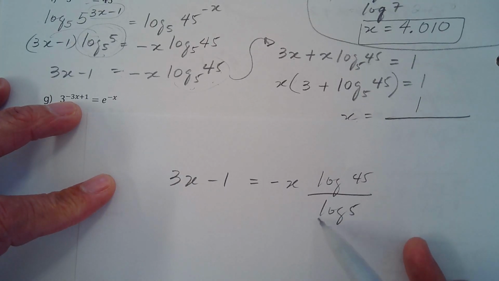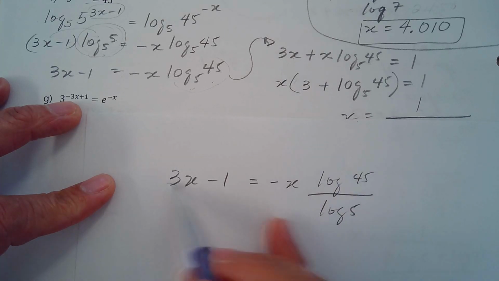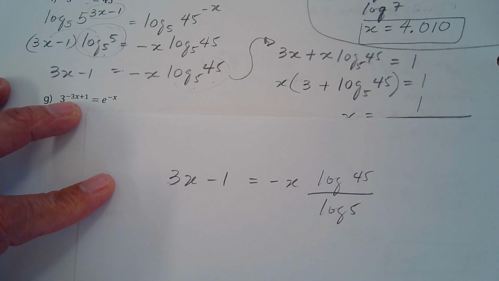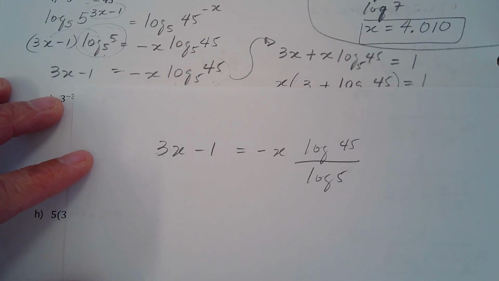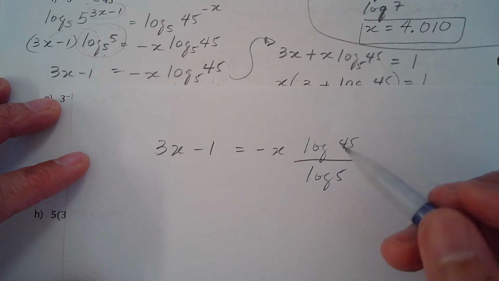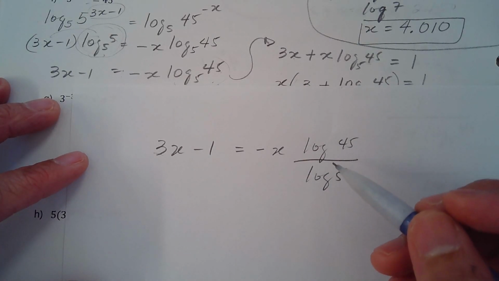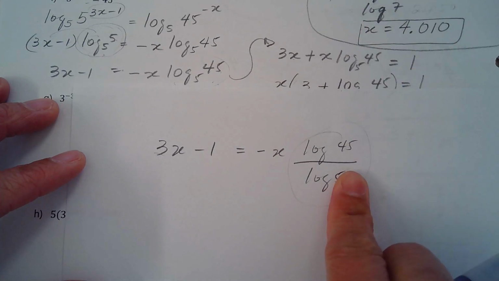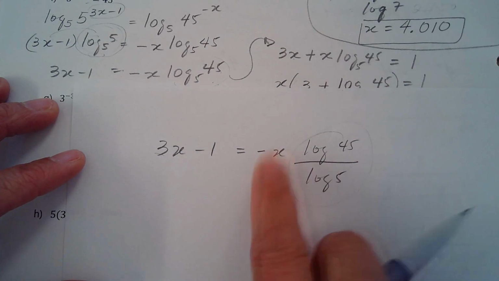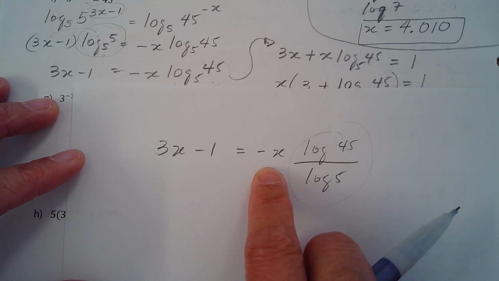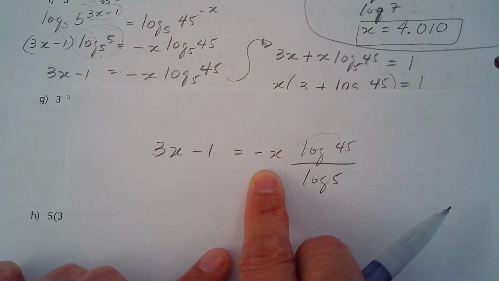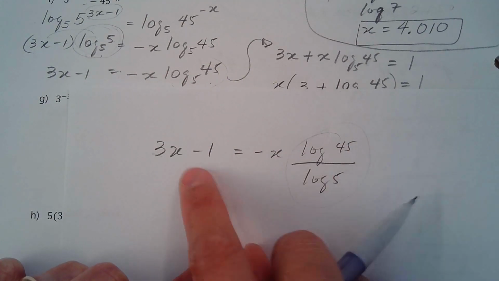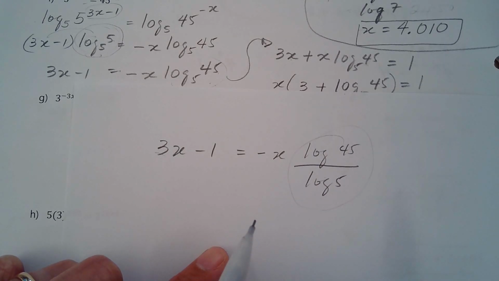And then what did you do? You multiply each one by log of 5? Log 45 divided by log 5 is 2.365, times x. Oh, okay. So you evaluated this, which gives you a number, and then you multiply with the negative x, took out the negative 3x, and divide whatever by negative 1. Okay, we get the same answer.